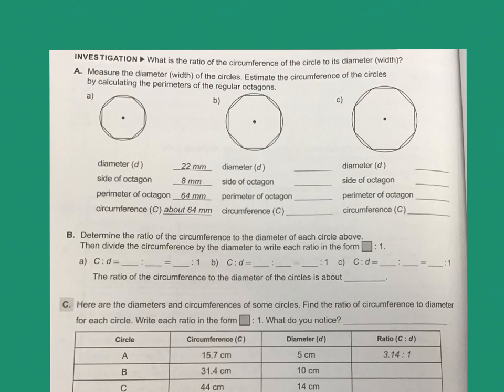In the midst of this lesson, we're going to have an investigation. These are questions where we're doing some searching to figure out a lesson they're trying to teach us.